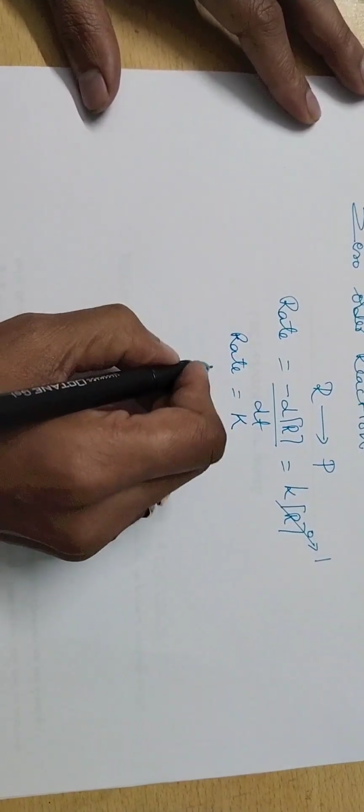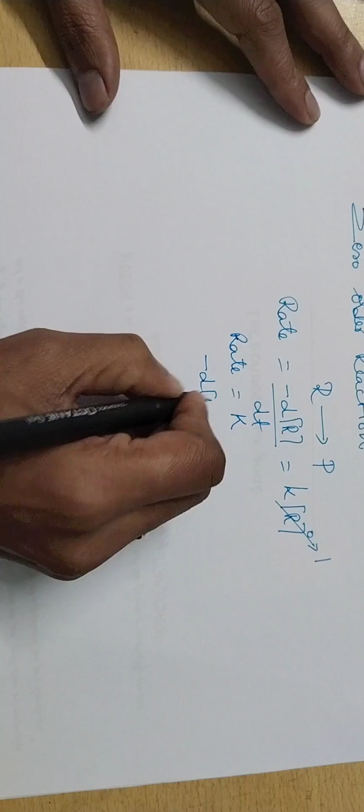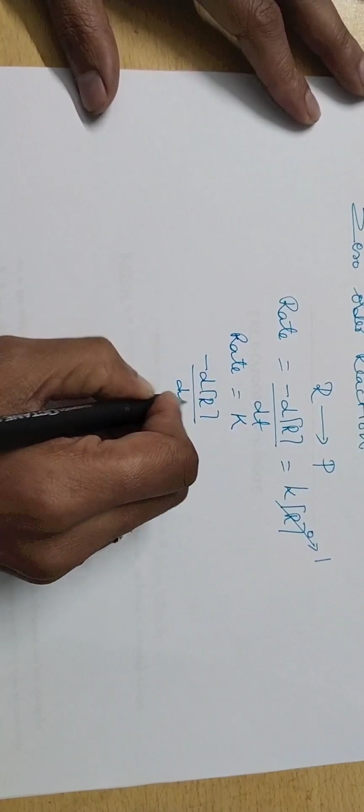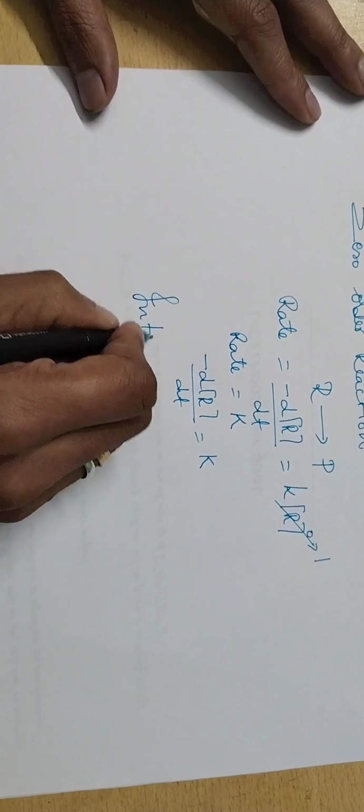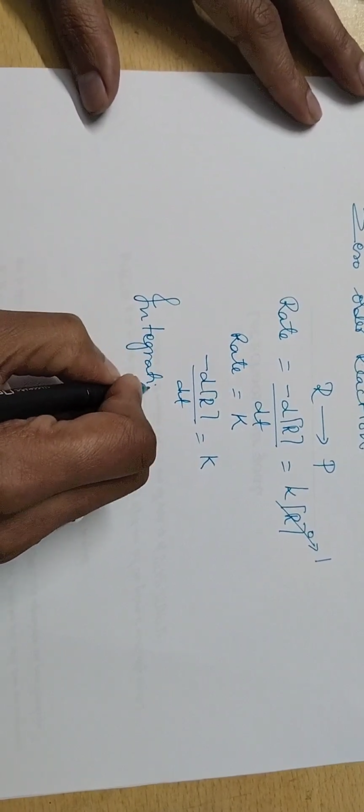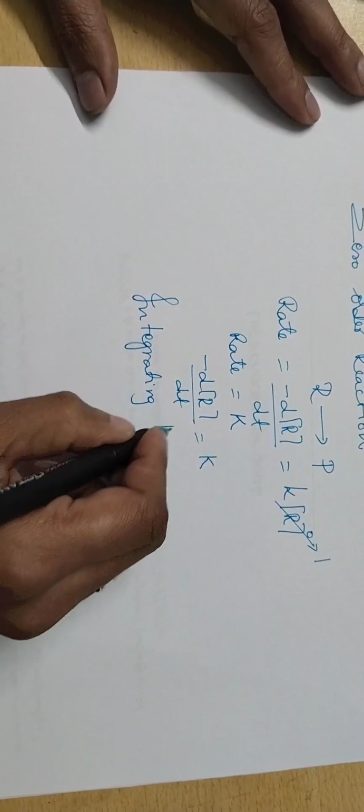That is, -dR/dt is equal to k, integrating the above expression.